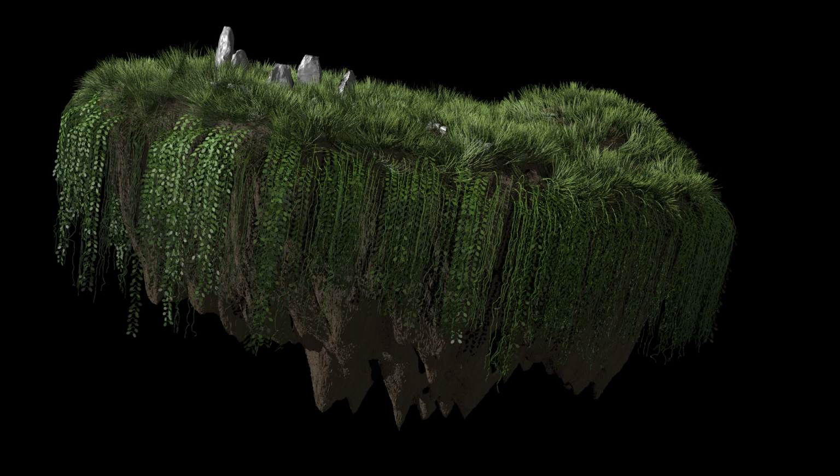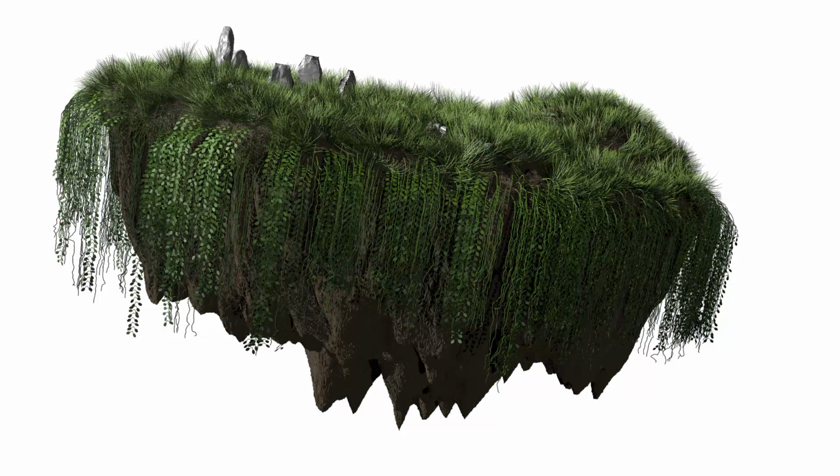And here's the rendered version of the island, combined with everything we built until now.